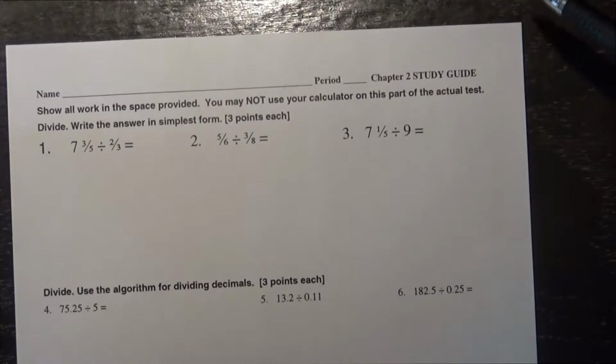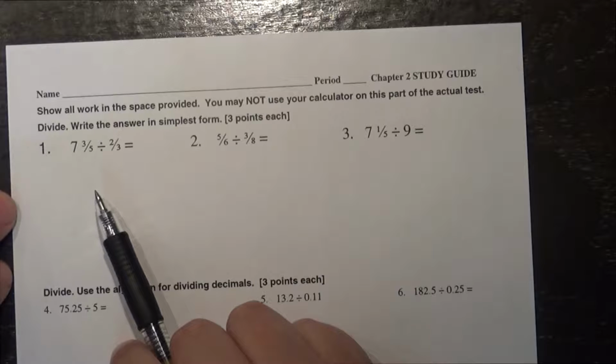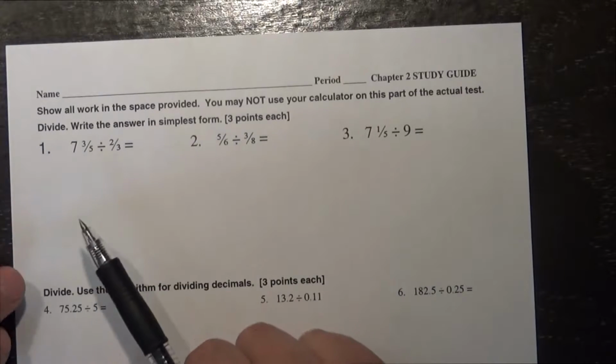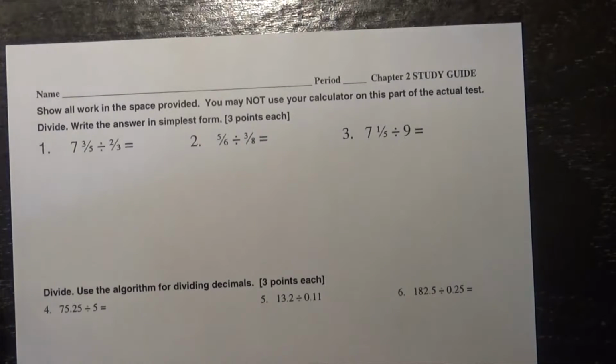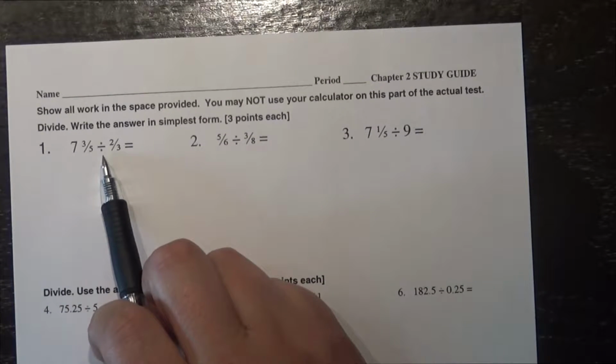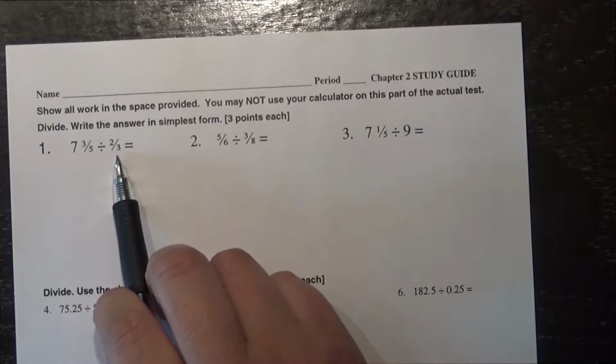So here we are on Part 1. Now Part 1 of our study guide is really similar to Part 1 of our test. We have to simply do the computations just as it says. We want to show our work, show the steps in the algorithm, and certainly show our answer. So let's focus on number 1 first. It says 7 3/5 divided by 2/3. We're taking this mixed number divided by a fraction.